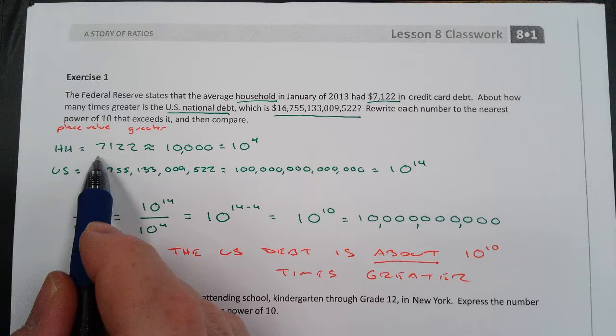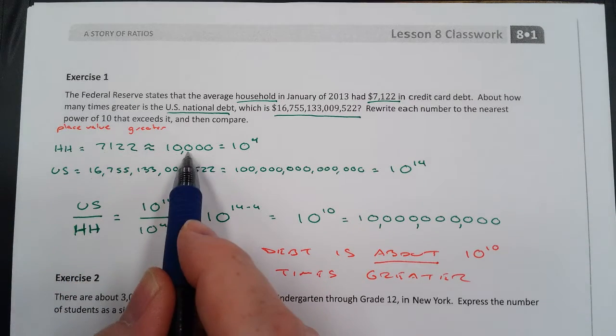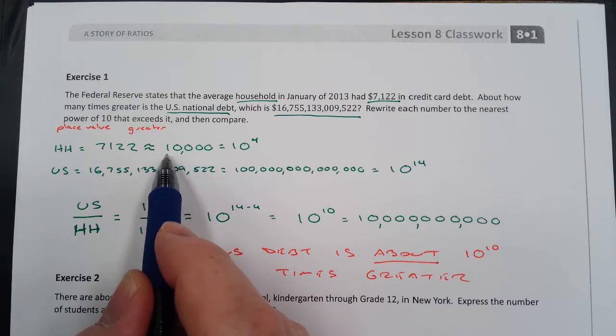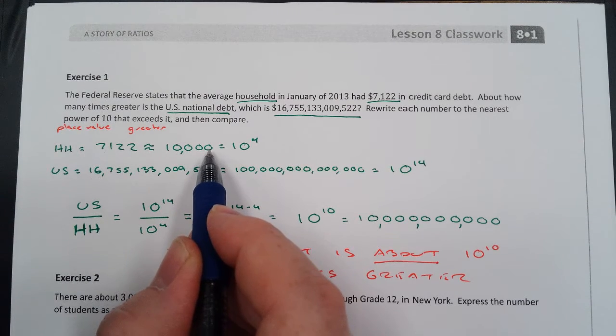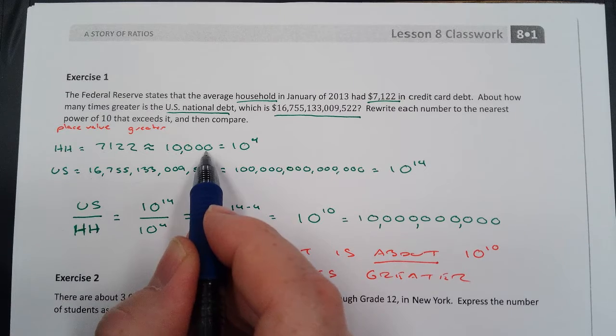When we took the household, we started with 7,122. We jumped up to 10,000. That's a pretty big jump. That's almost a $3,000 jump. That is not a super close approximation. It's okay, but it's not super close.